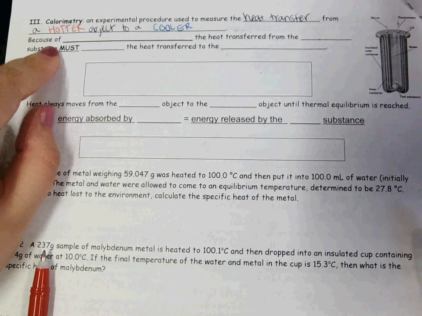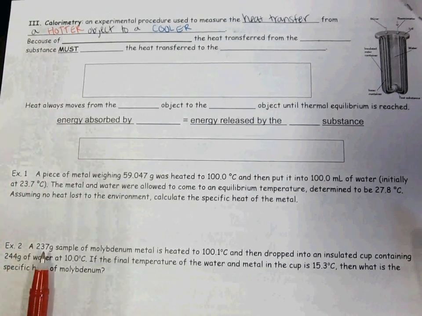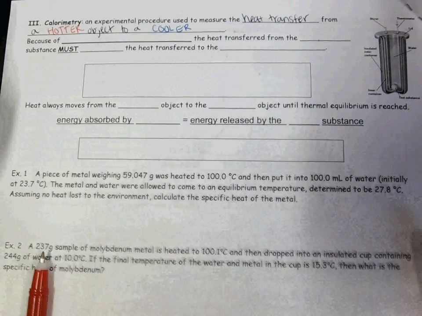Because of the law of conservation of energy, the heat transferred from the hot substance must equal the exact same amount of heat transferred to the cold substance.